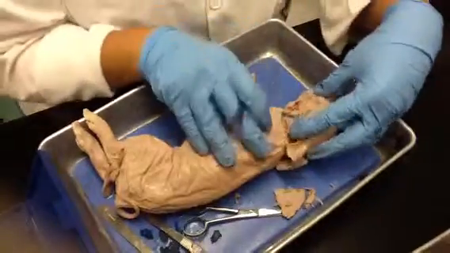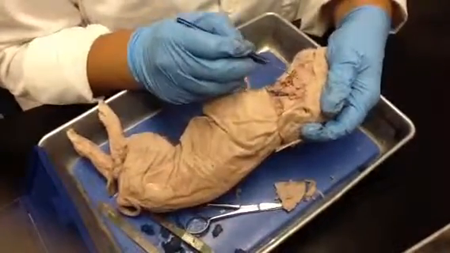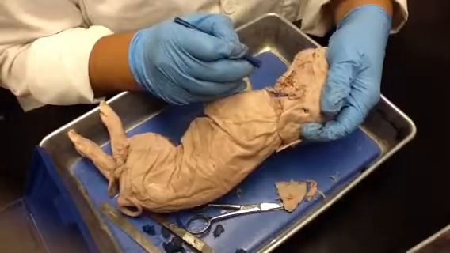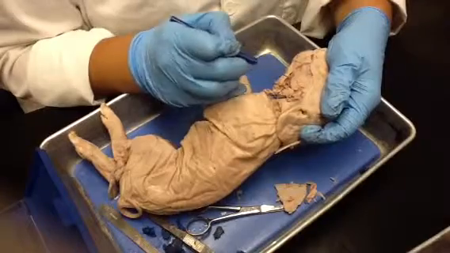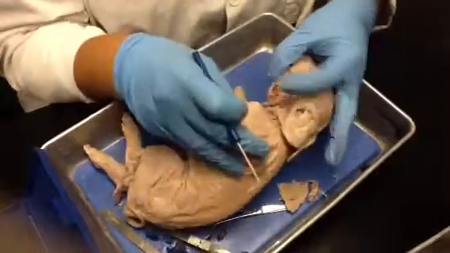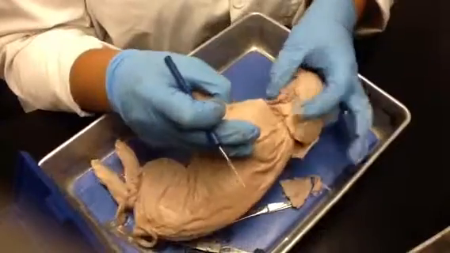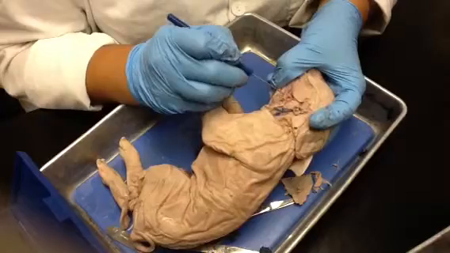The structures here, okay? This right here is the angle of the mandible. This is the masseter muscle that's sitting on top of that, if you remember that. Okay, right here, we're gonna have the three glands. They're the three salivary glands.